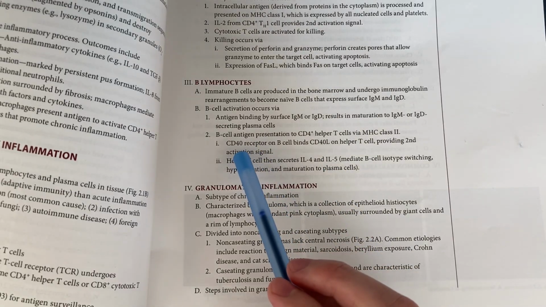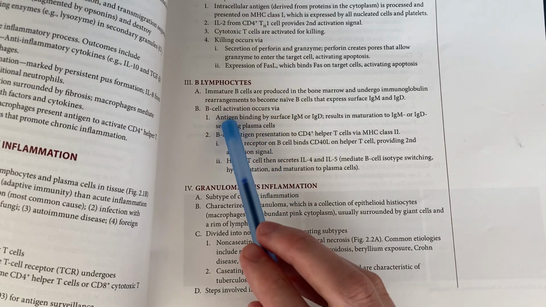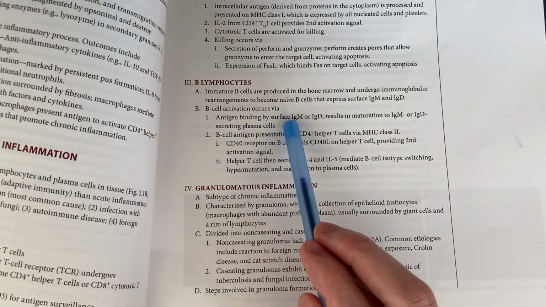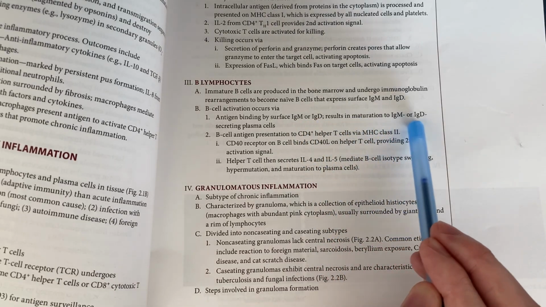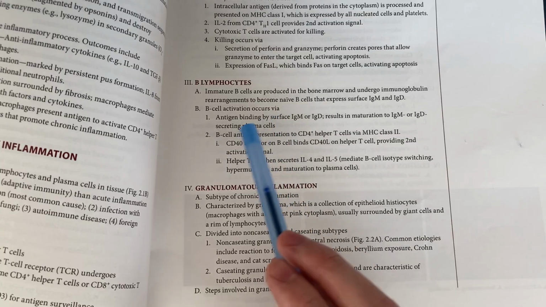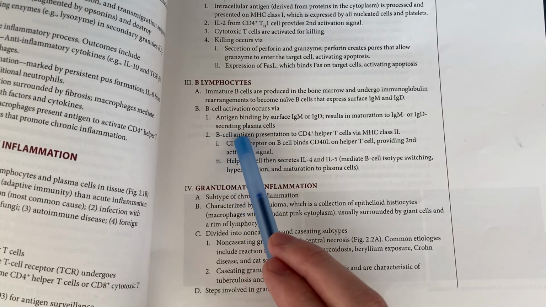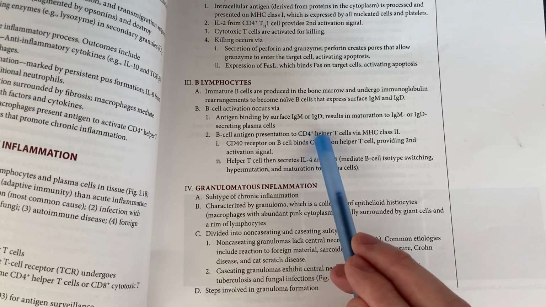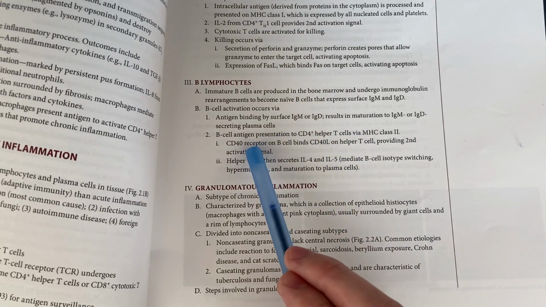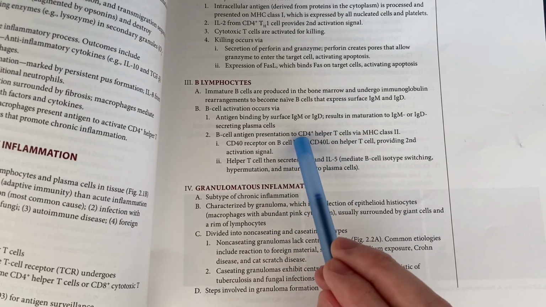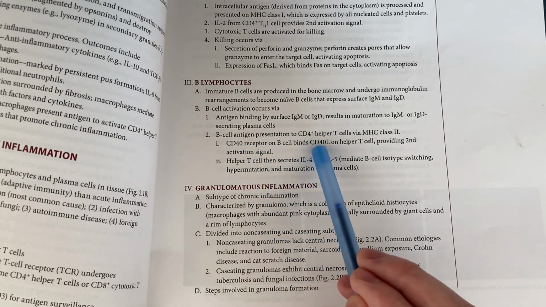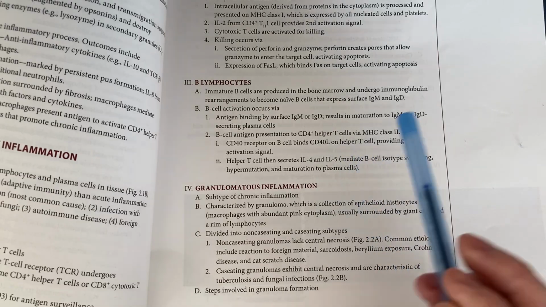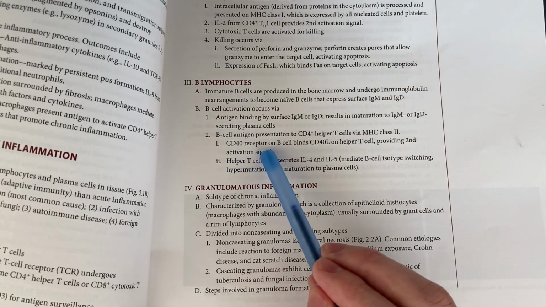So again, the way B cells are activated is through antigen binding by surface IgM or IgD, which then results in maturation to IgM or IgD secreting plasma cells, and then also the B cell antigen presentation to CD4 plus helper T cells, where once it is presented to this cell, the CD40 receptor on the B cell will bind to the CD40L on the helper T cell, providing the second activation signal.